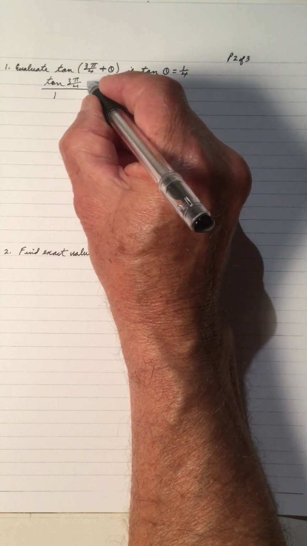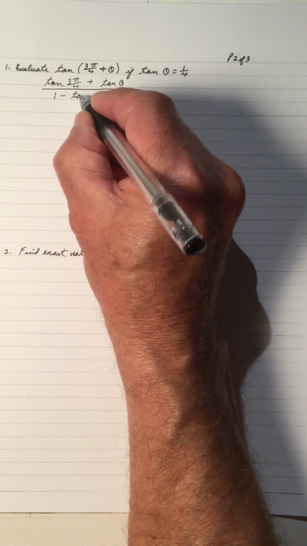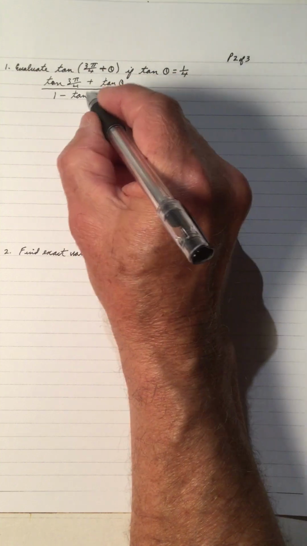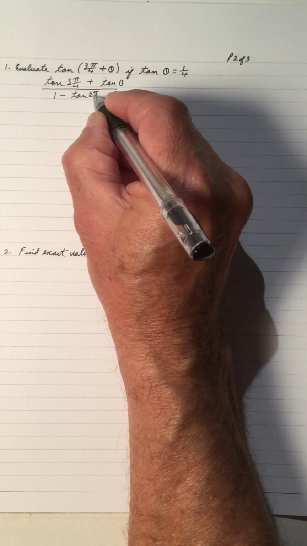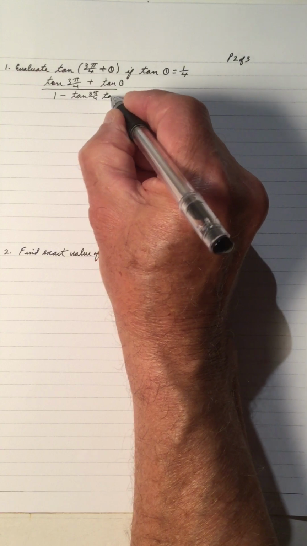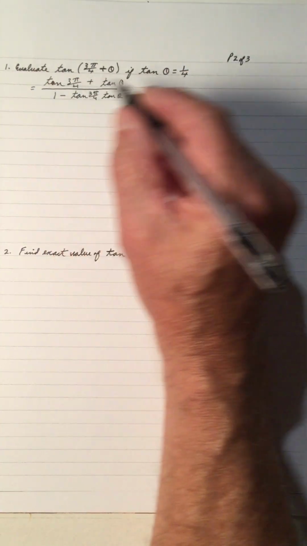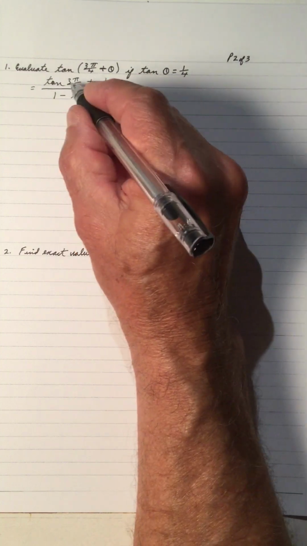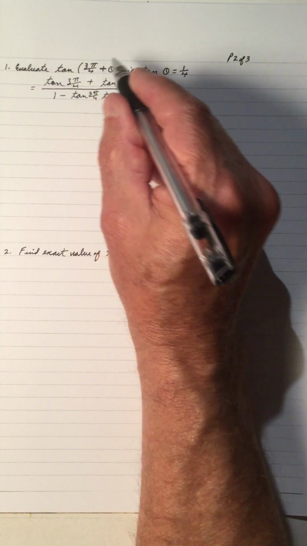This is a plus, so that's a minus in the denominator, so 1 minus tan of 3 pi over 4 tan theta. So what I did, rather than write the formula out, I just wrote down the formula in relation to these two angles.